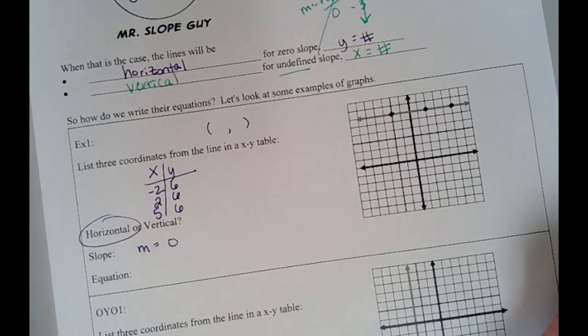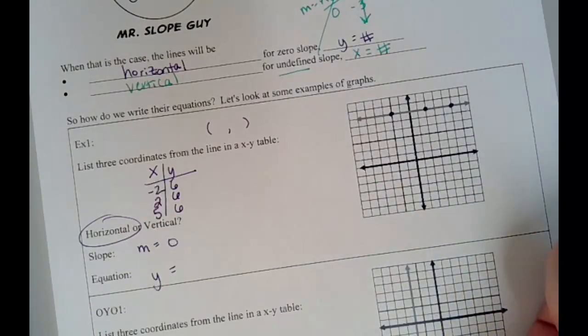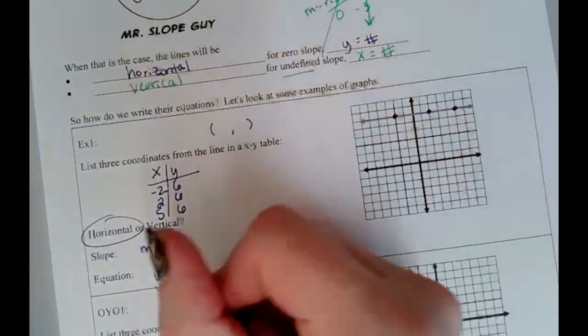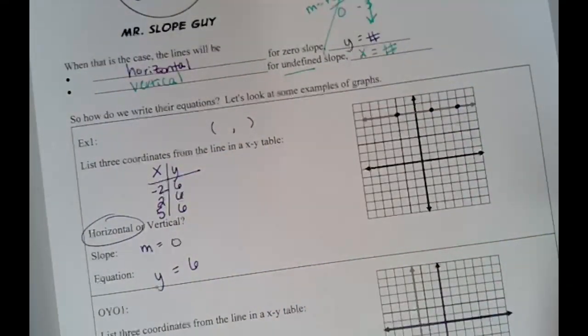If I were to write an equation, the equation would be y equals a number. So in this case, that number, what y always is equaling, is 6, which we saw.